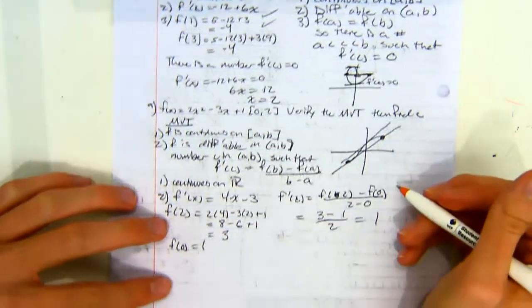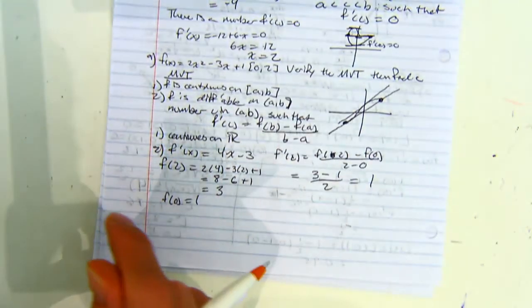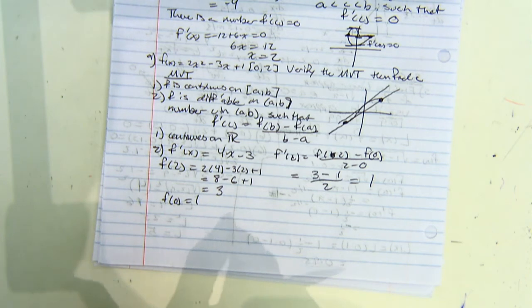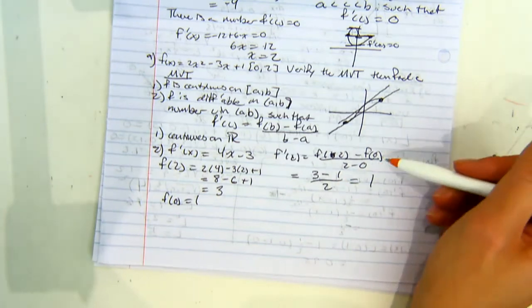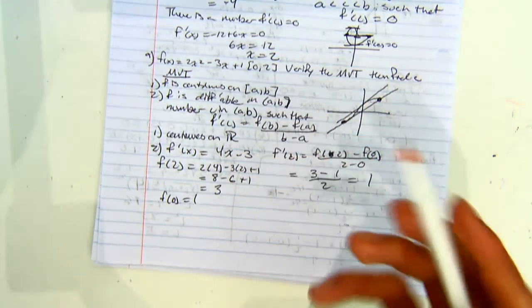All right, so that's where, yeah. No, it was 2, so I already squared it. Yeah, sorry about that. So this is what the slope between these two lines are equal to. We want to find the c now.